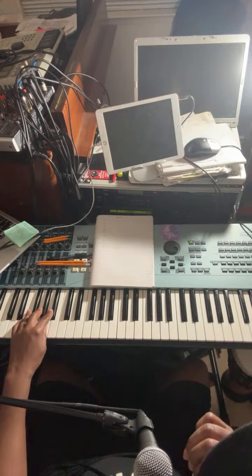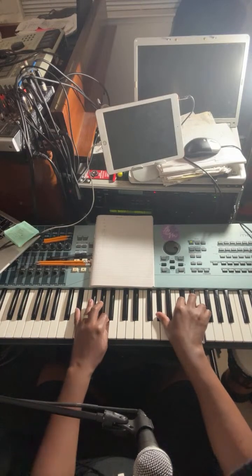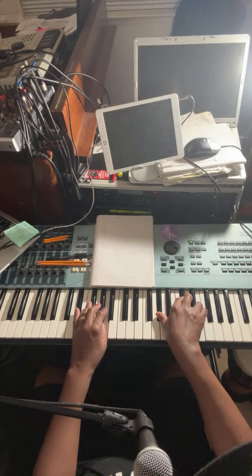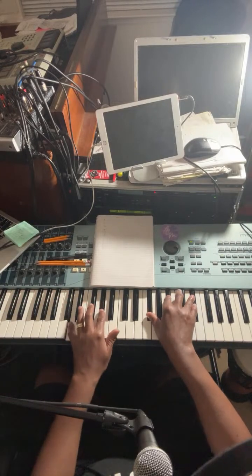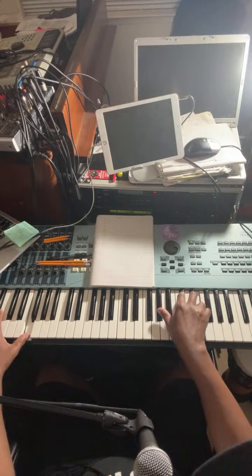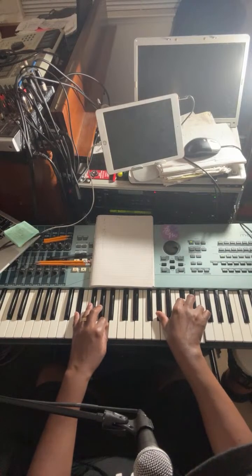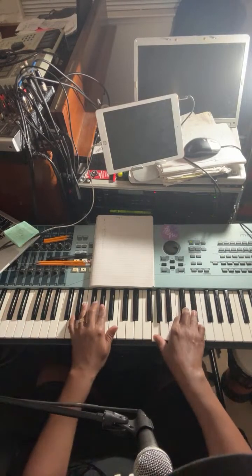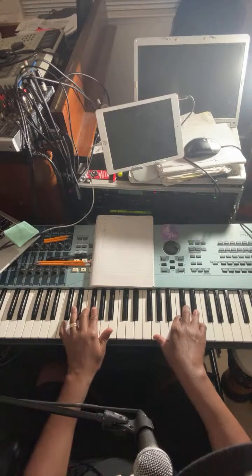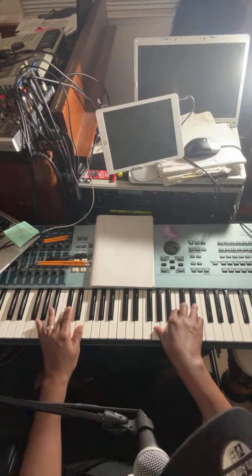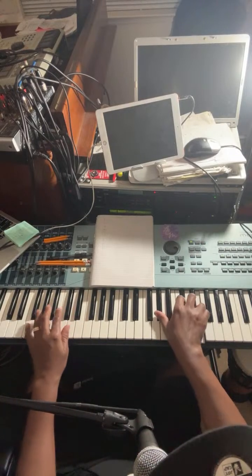Or change the bass line to B. But let's go F to F sharp. Let me see. I'm just trying to see what bass line I want to go.